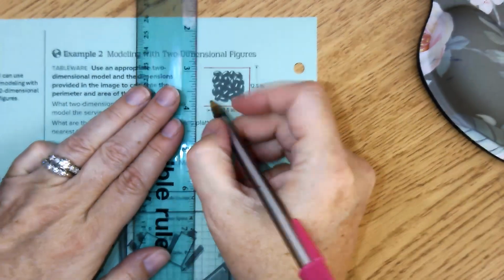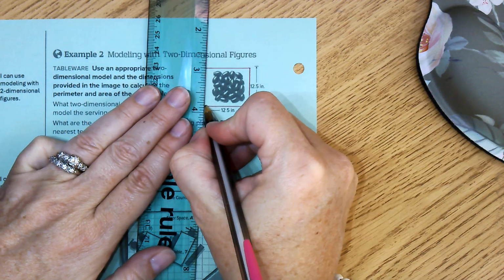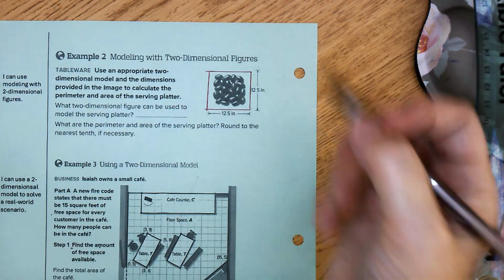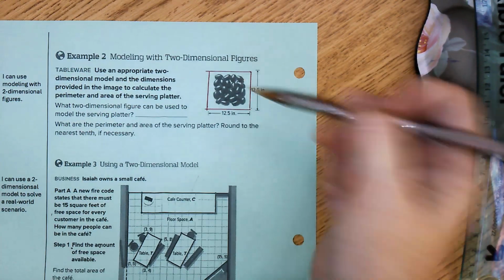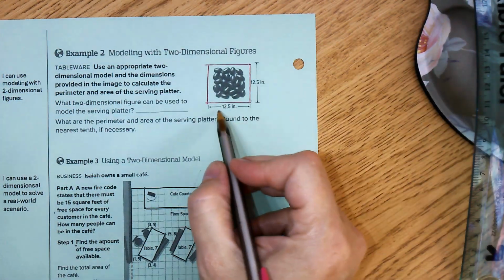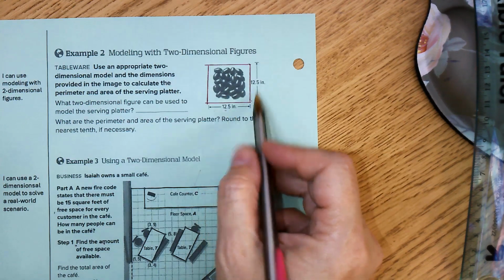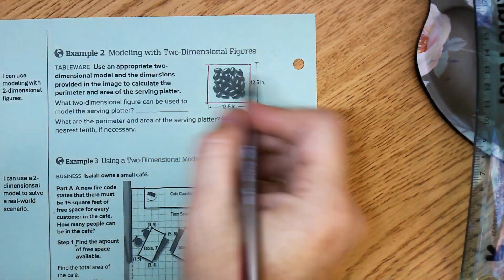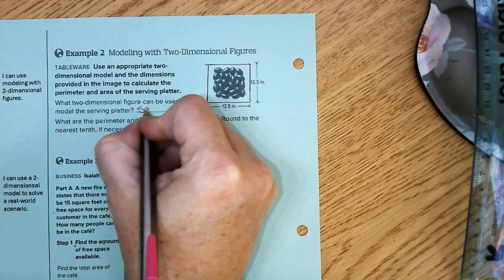So this is actually a square platter full of Roma tomatoes. It's supposed to be a real world example, but it didn't copy well. So 12.5 by 12.5. If these are the same, then this serving platter is the same as a square.